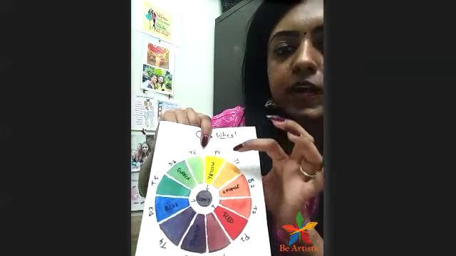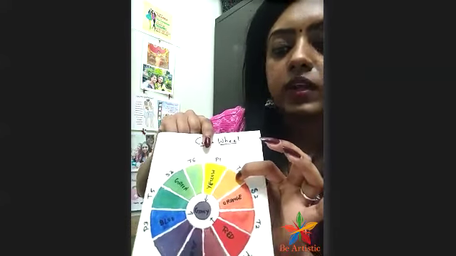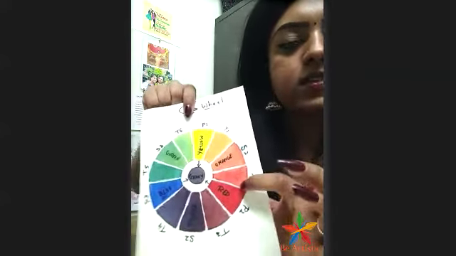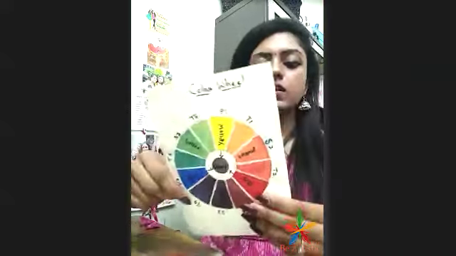Similarly with orange, when you add more of yellow, this will give you a tertiary color, this range. So this is like yellowish orange. But when you add more of red, this is like pale reddish. The same thing applies to green as well. So this is your color wheel. Yeah, this is a palette.